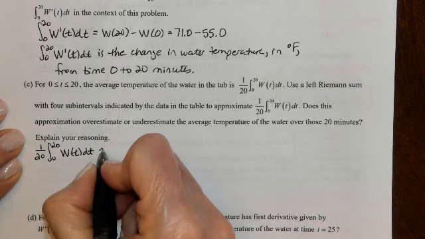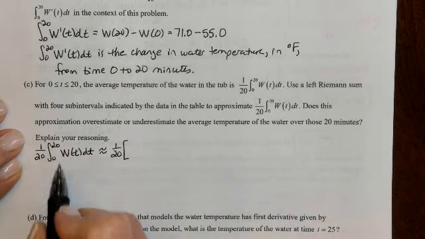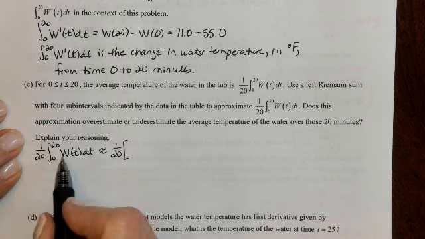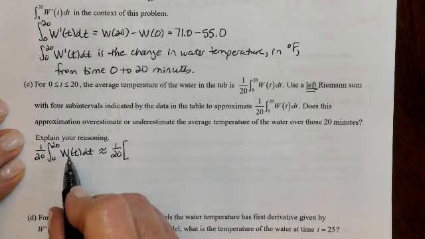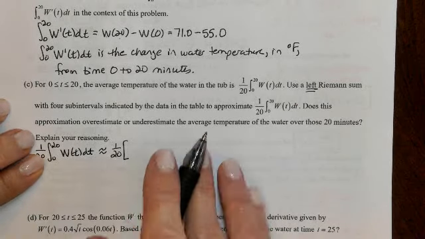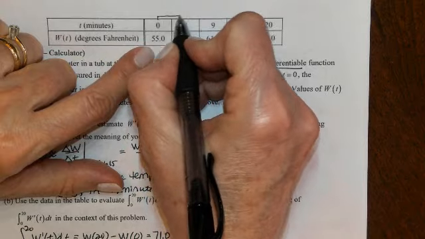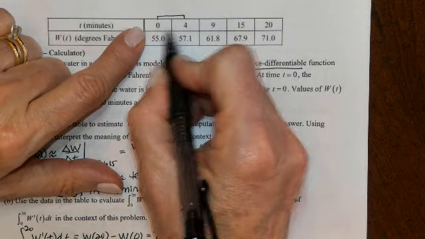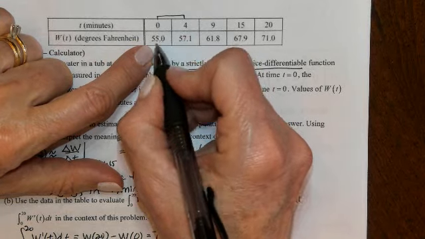So that is approximately equal to, do not forget your 1 over 20. And now here comes our left Riemann sum, 0 to 20, so the whole thing. Come back to our table. Here's our first rectangle, base length is 4. Then we'll use the left-hand y value for the height.